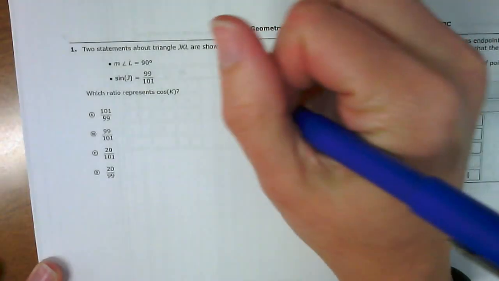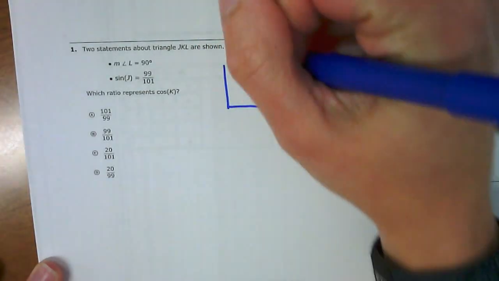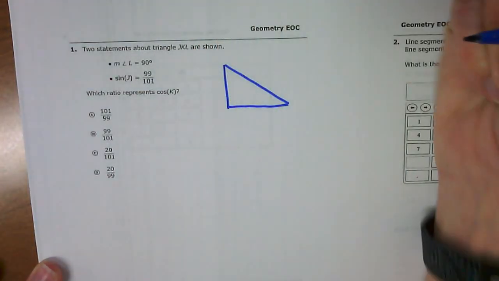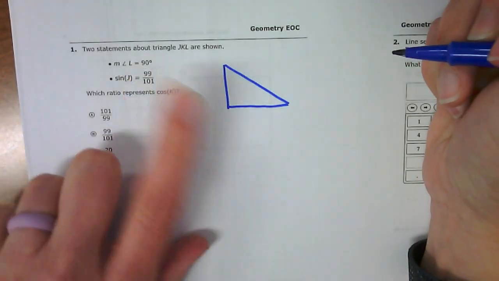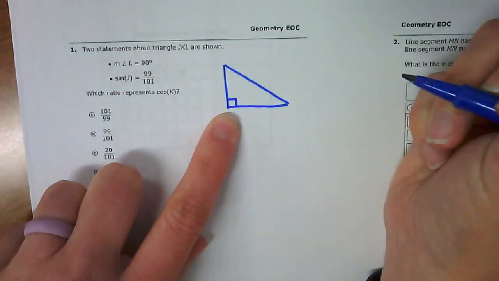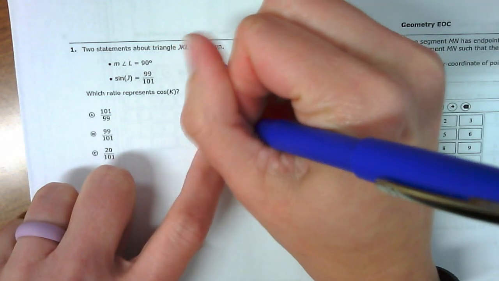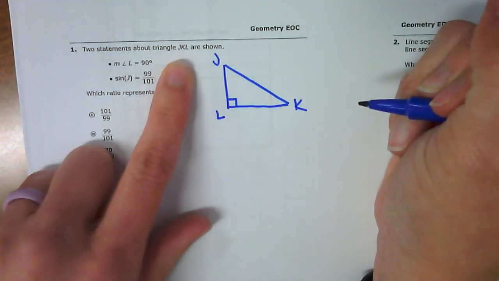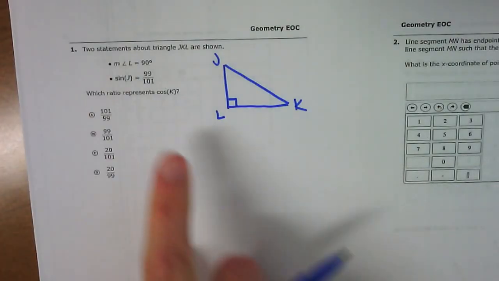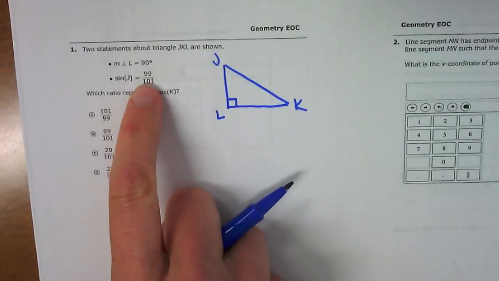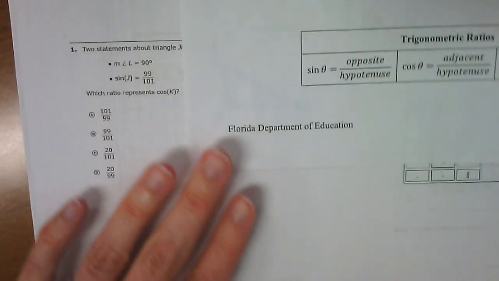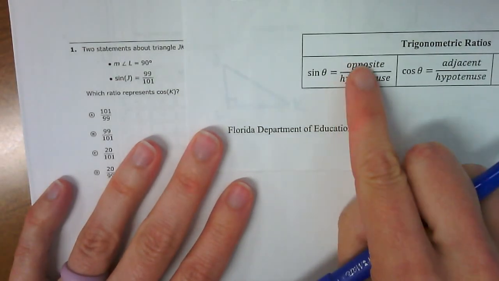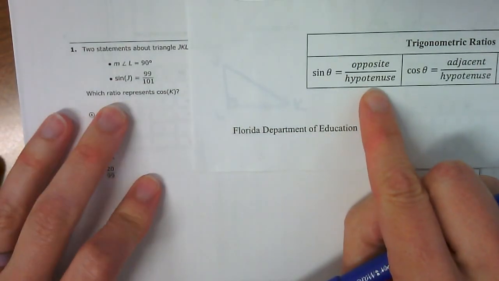So I don't have a picture for JKL. I'm going to draw a picture. I know there's a 90-degree angle, so I'm going to put a 90-degree angle box here, and this is angle L. My other angles in my triangle are J and K. The information says we know the sine of angle J. So if we look at our reference sheet, we know that sine is opposite over hypotenuse.